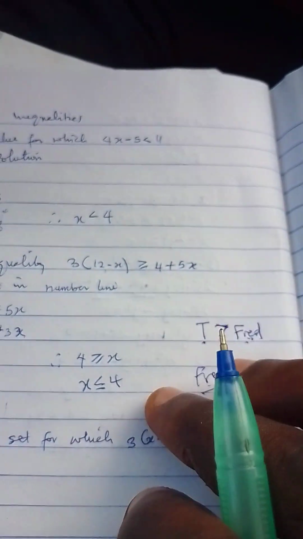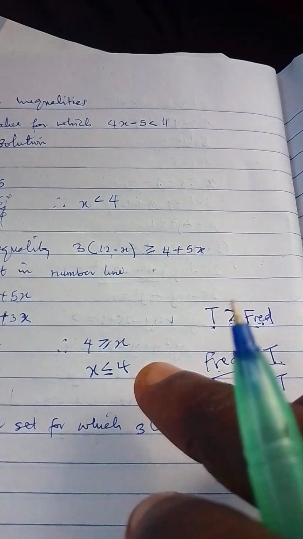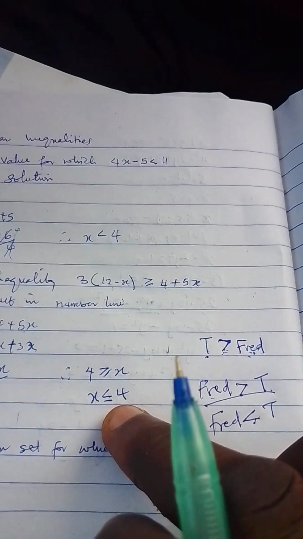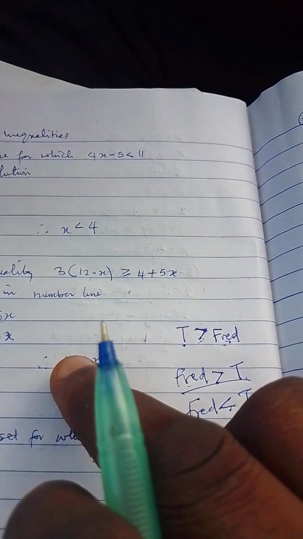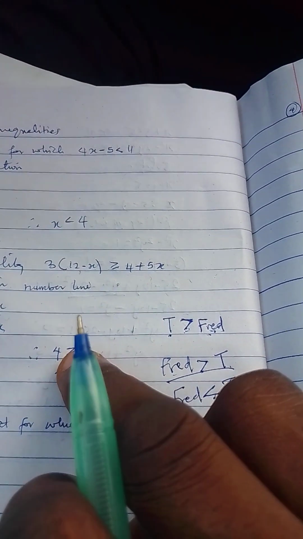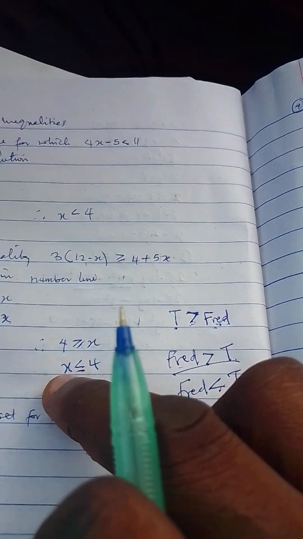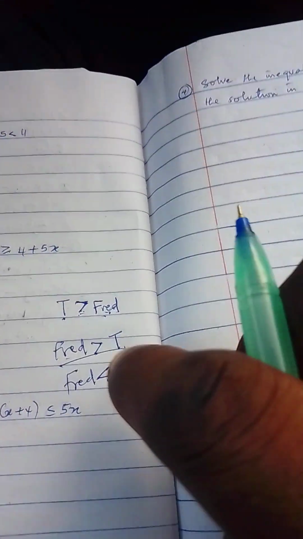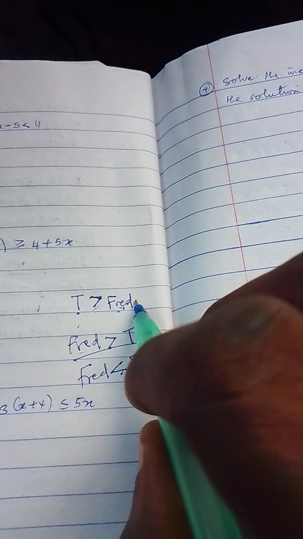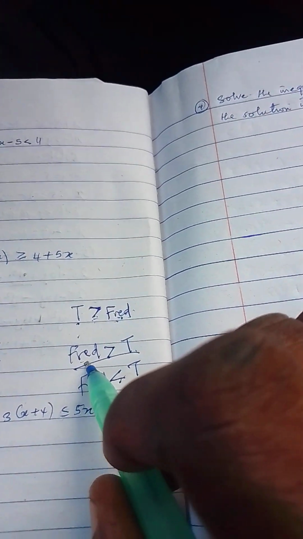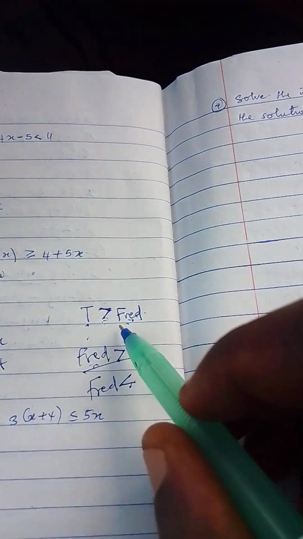So do you agree with me now? That's how we deal with inequality. It has to change. Why? Because what we have on the right hand side when there's a symbol here cannot maintain its value when we flip. Just like I explained that Timothy is older than Fred. So when I decide to write Fred first, I can't maintain the symbol.